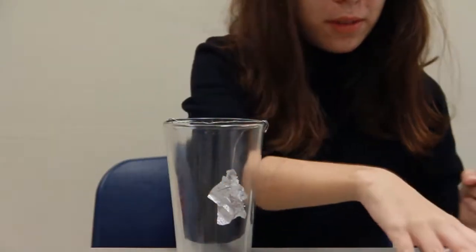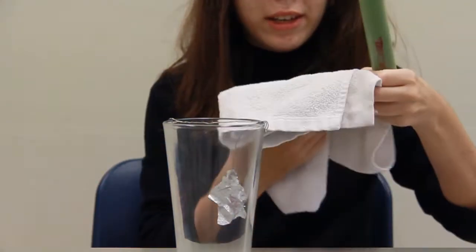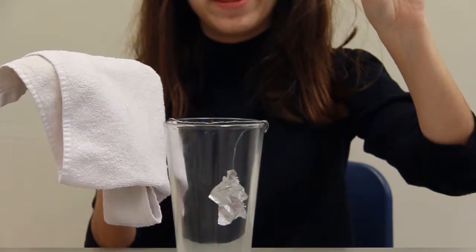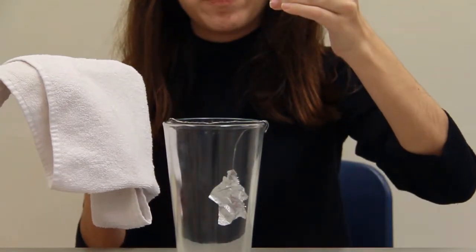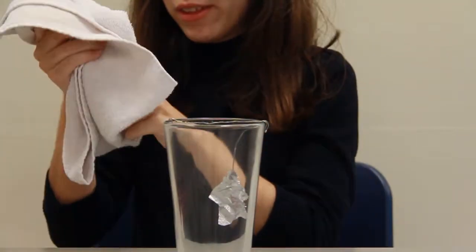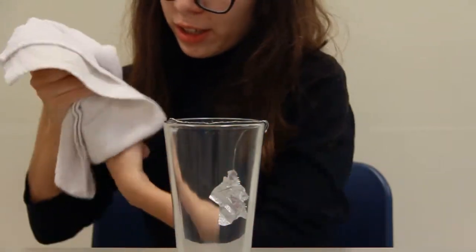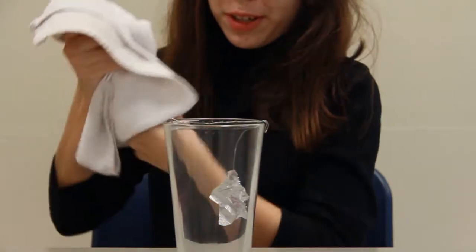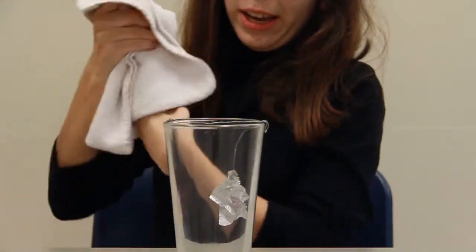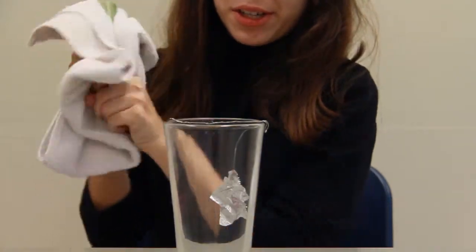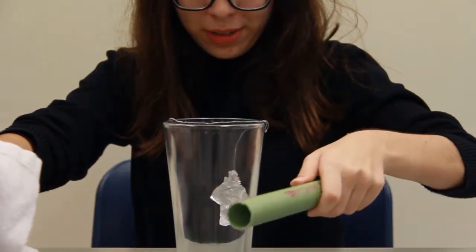So now what we're gonna need is to make friction with this tube of PVC and this cloth. Hopefully this is gonna make friction, and if it's correct, there's gonna be a charge that is gonna move.